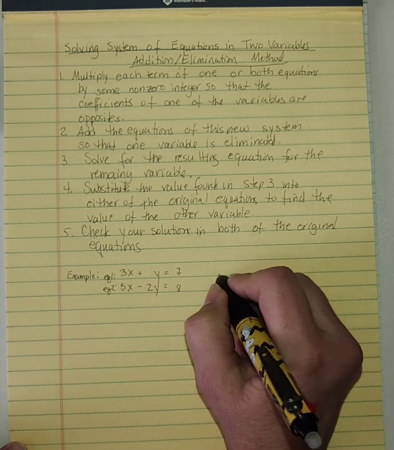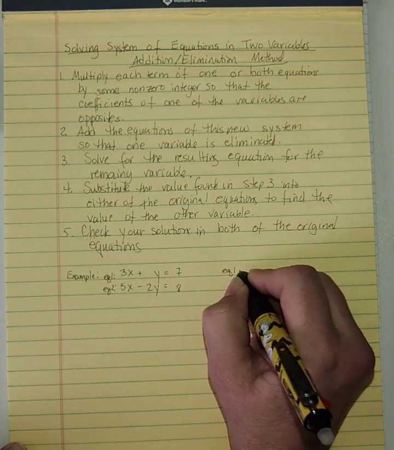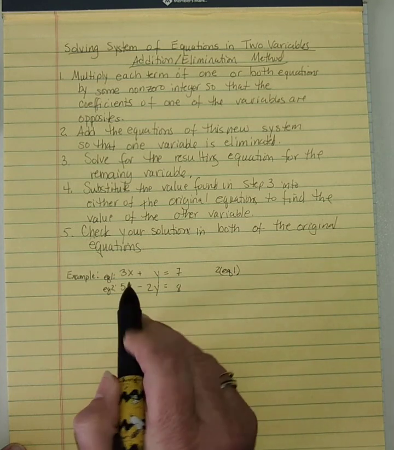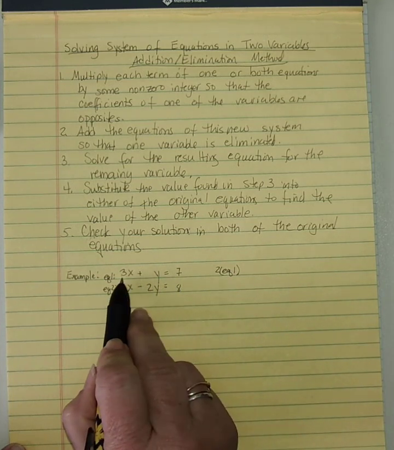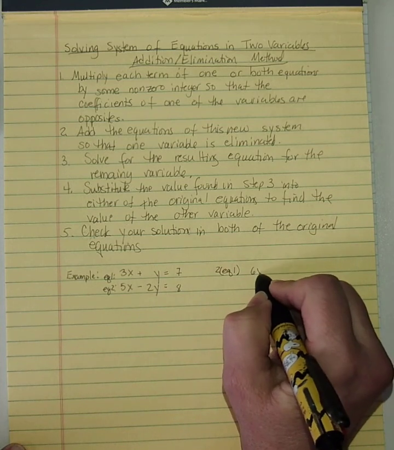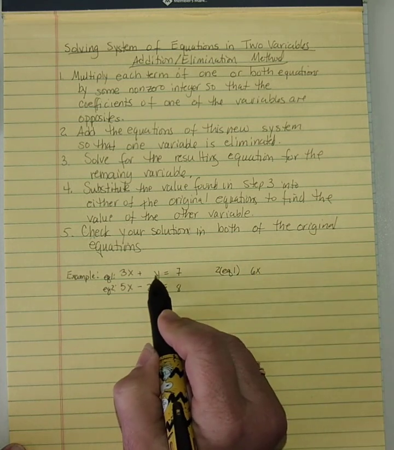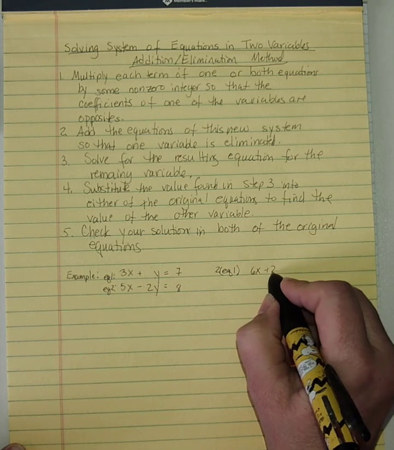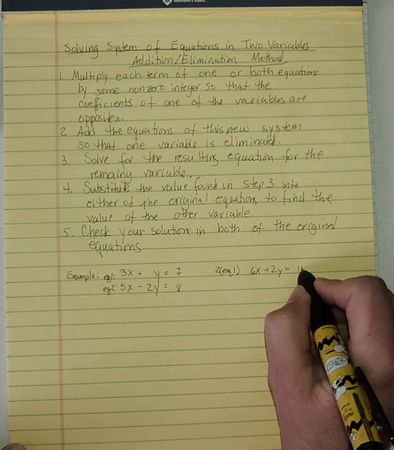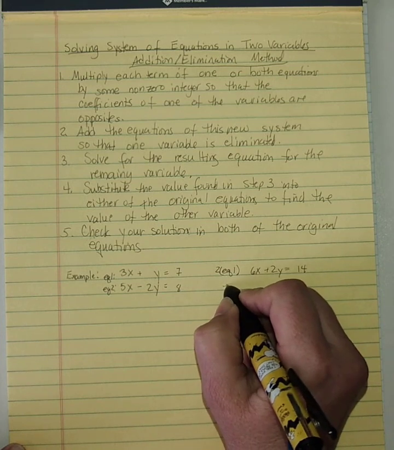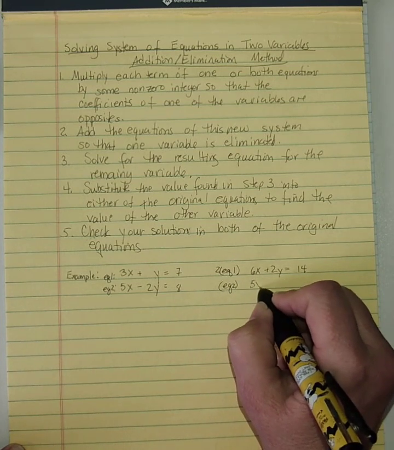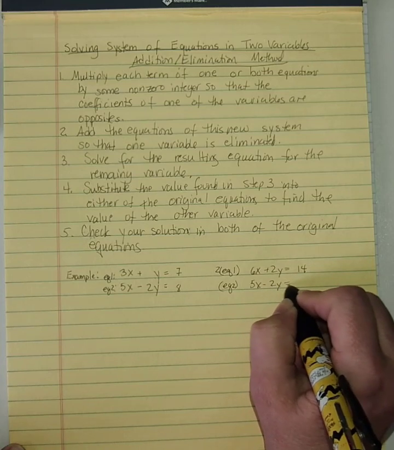So here's equation 1. I'm going to multiply it by 2. So 2 times equation 1. Literally I'm going to take all of this equation and multiply it by 2. So 2 times 3x is 6x, 2 times y is 2y, and equals 2 times 7, which is 14. And I'm going to keep equation 2 in its original form as 5x minus 2y equals 8.